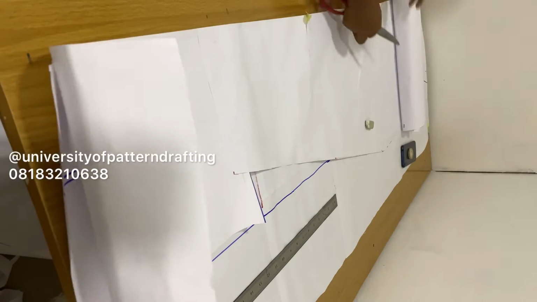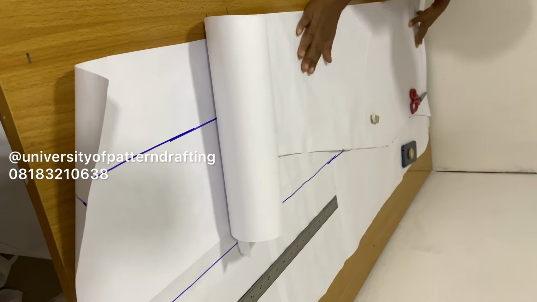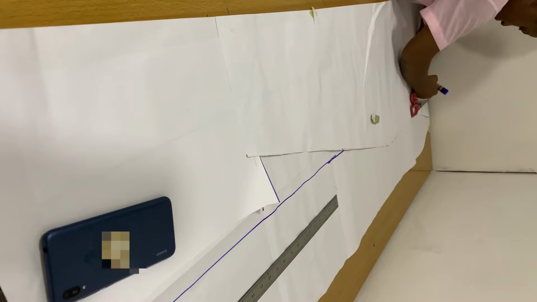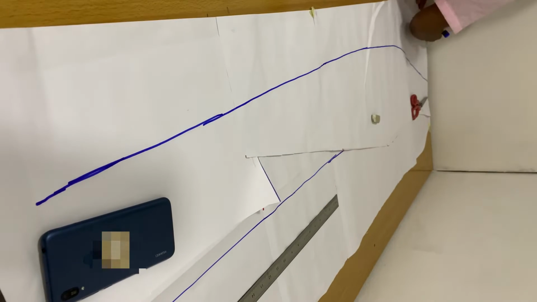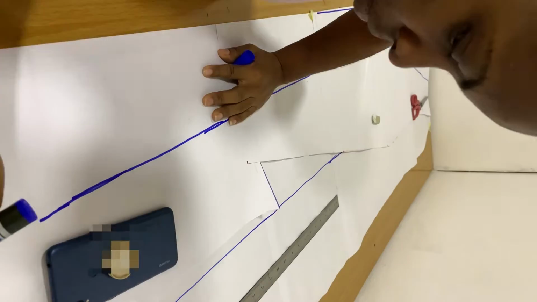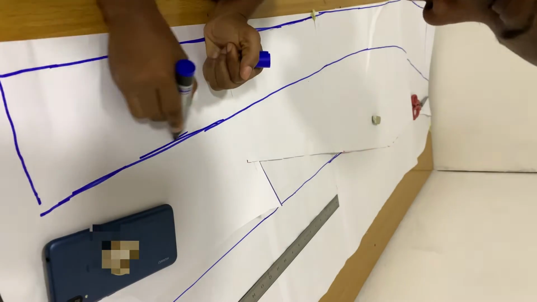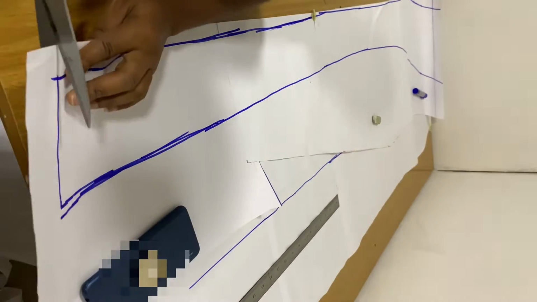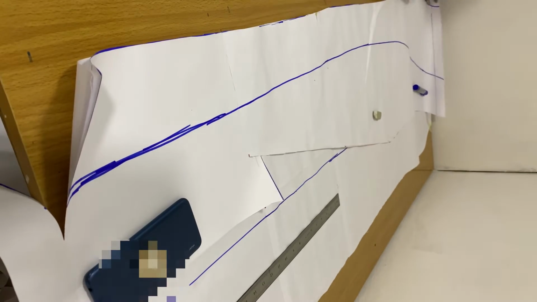So now this smaller panel, I'm going to go ahead and trace that out so I can cut it out. So I'm just placing my pattern paper on it. I can actually see through because I used marker. So I'm just tracing exactly what I have on that side for that panel. I'm going to go ahead and trace that out, and then I'll now cut out my full pattern. So this is me just going ahead to cut out that panel alone.